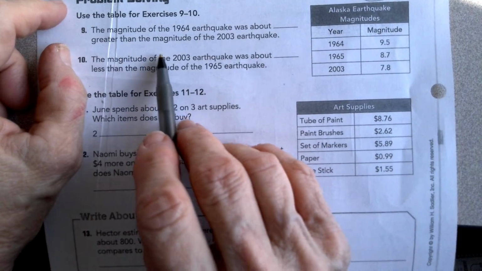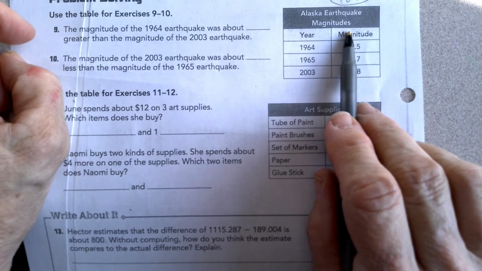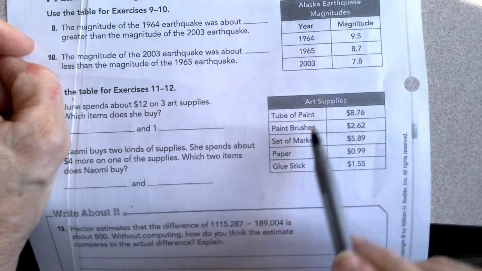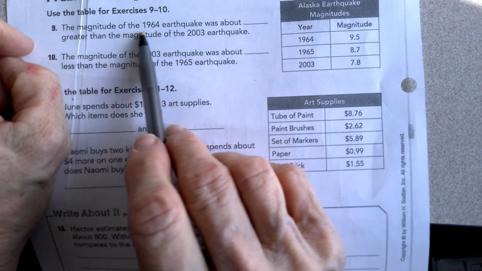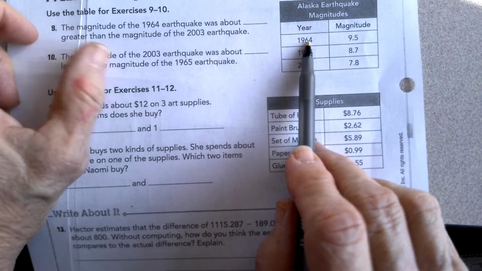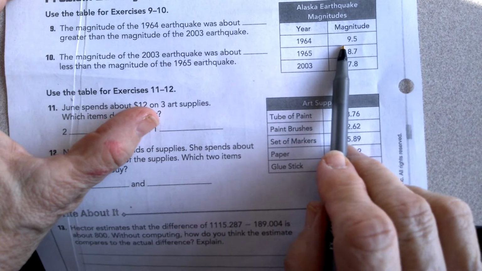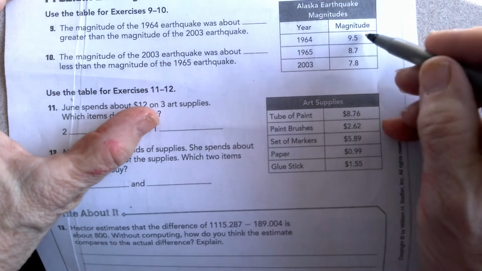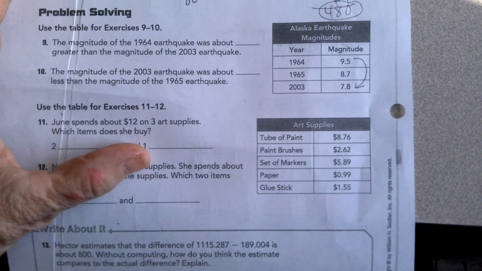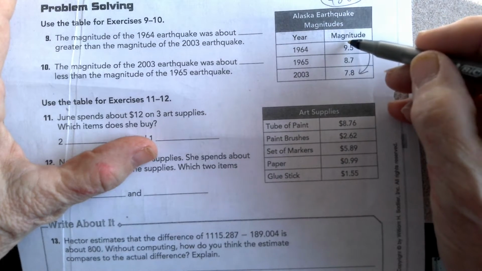So on this one, the magnitude, here's the Alaska earthquake magnitudes. Use tables 9 and 10. The magnitude of the 1964 earthquake was about how many times greater than the magnitude of the 2003? So, okay, if it says about, you may round. So, what could I round this to?